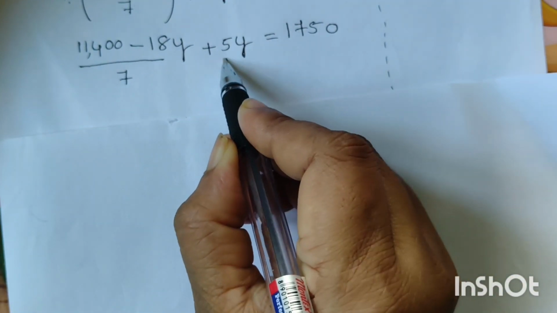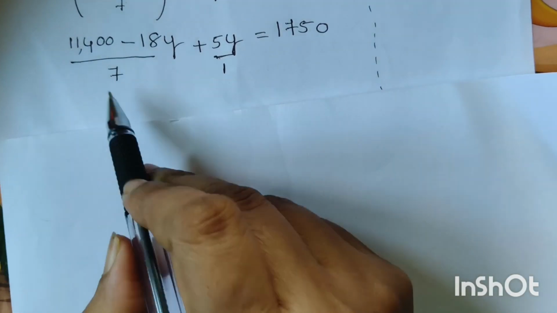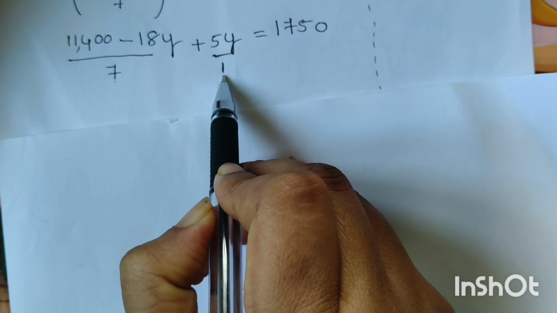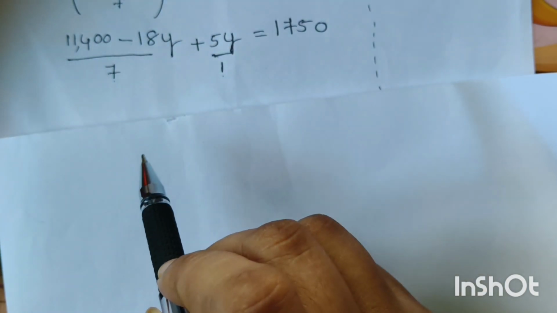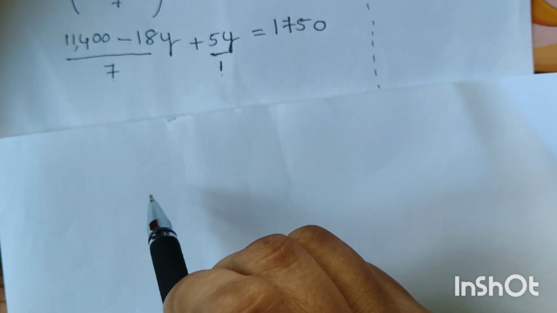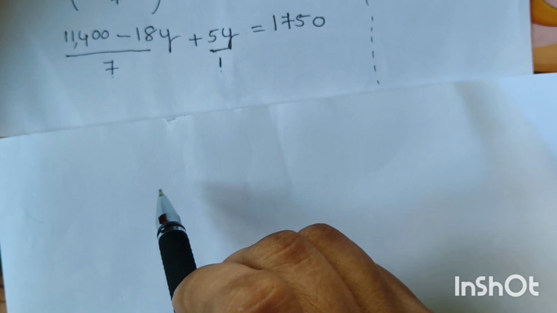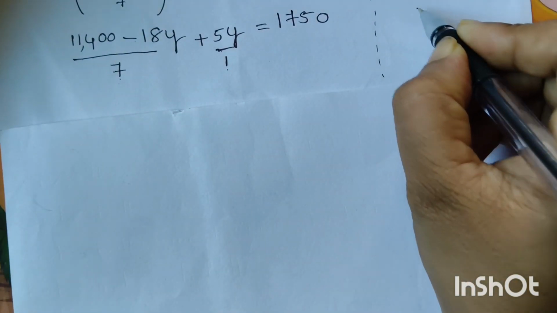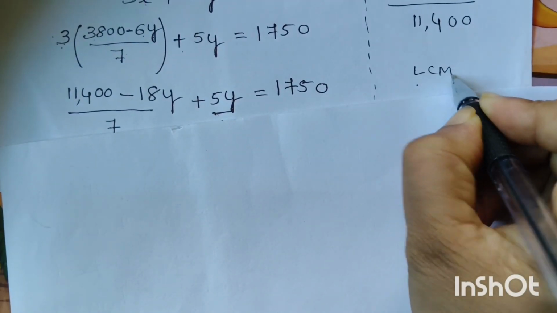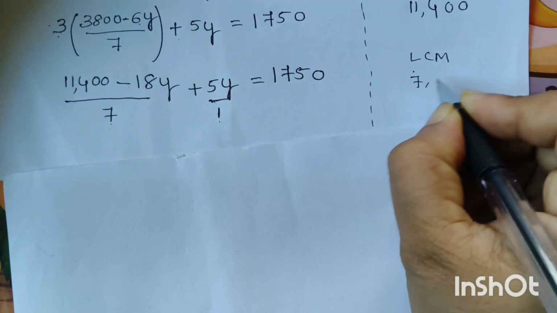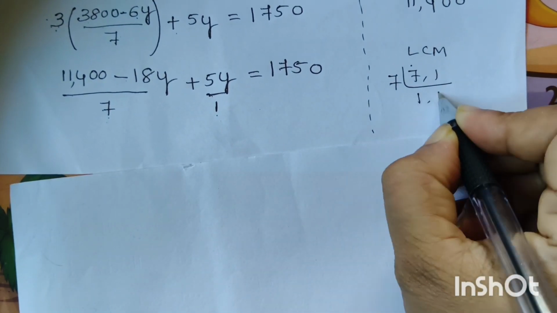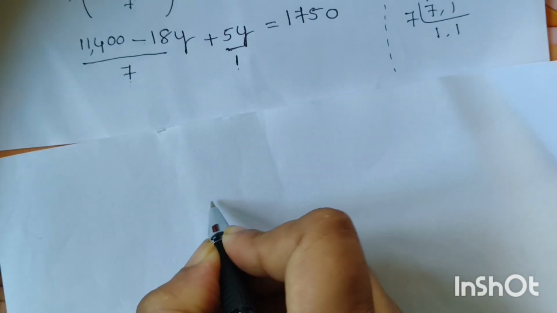Here nothing is in the denominator, which means I can consider 1, right? So in the denominator we have 7 and 1. To add these two, what do we have to do? We have to equalize the denominator. So we will take the LCM of 7 and 1. The LCM of 7 and 1 is nothing but 7. The LCM is 7.